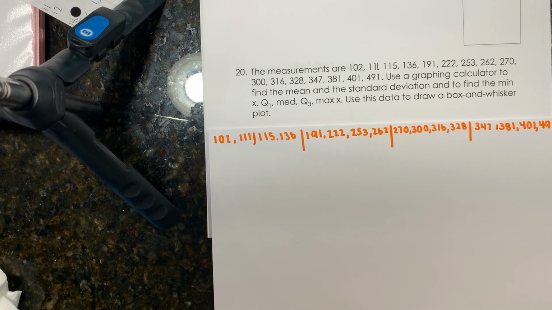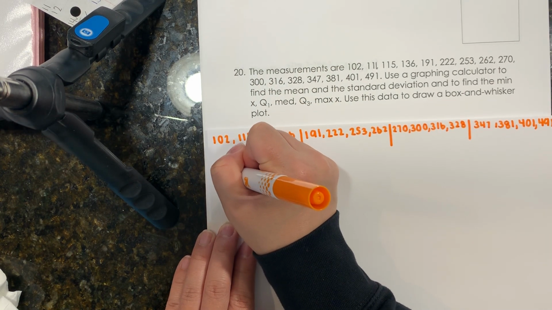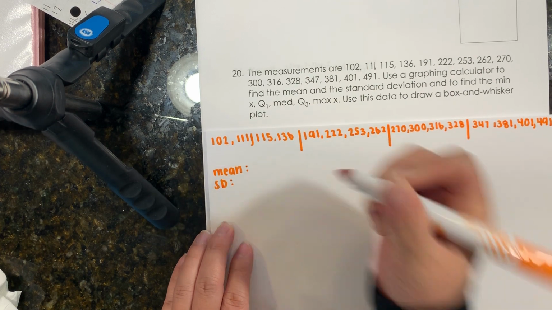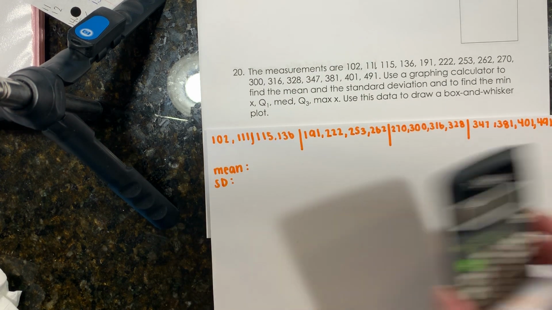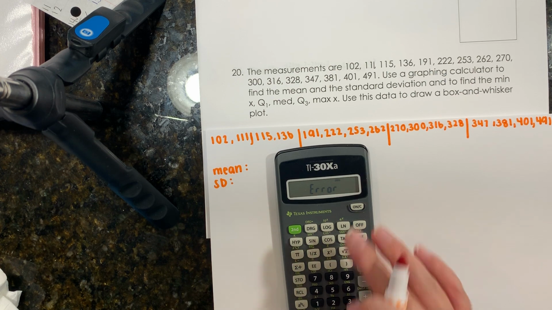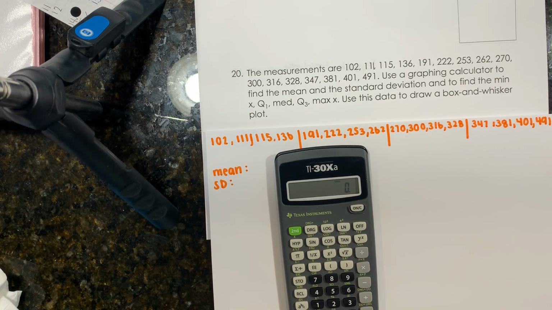So I'm going to start by finding the mean and the standard deviation using my calculator. If you forget how to do that, you're going to start by clearing your calculator. So in your calculator, you're going to do second 7. That clears any memory from your calculator. If it says error, that means there is nothing there in the first place. And then you're just going to clear that error so you can start entering your variables.